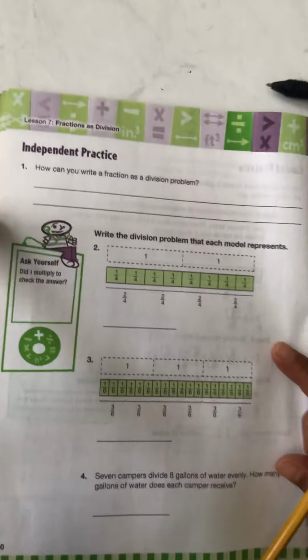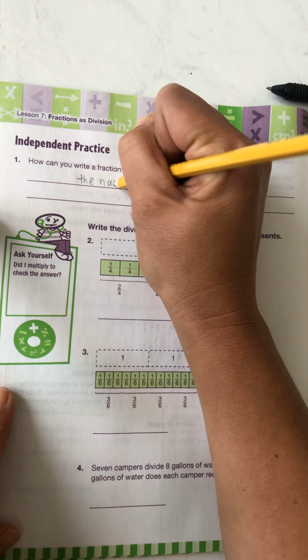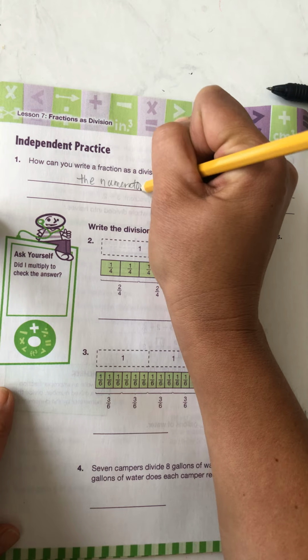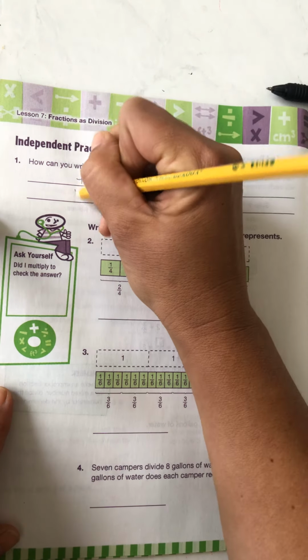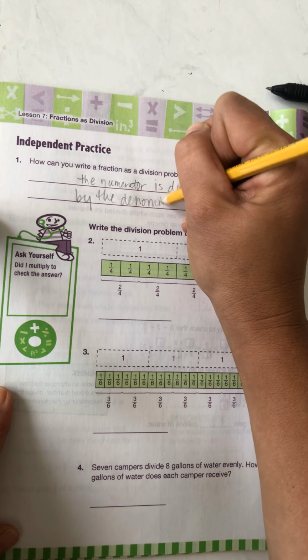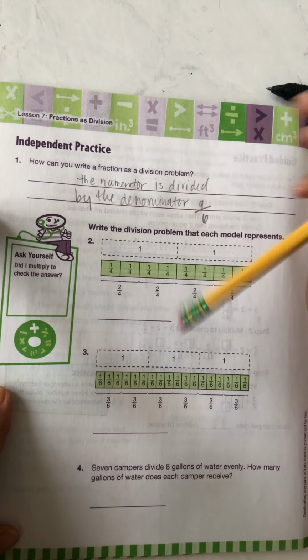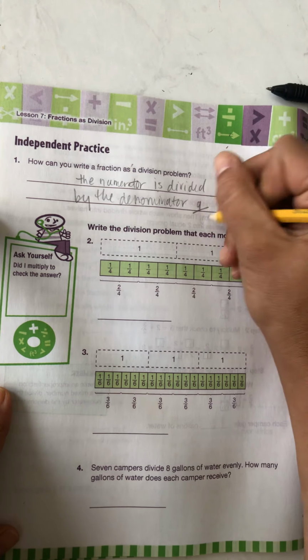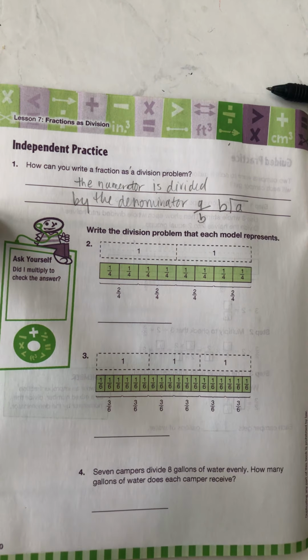How can you write a fraction as a division problem? The numerator is divided by the denominator. So if you have A over B, it would be A divided by B.